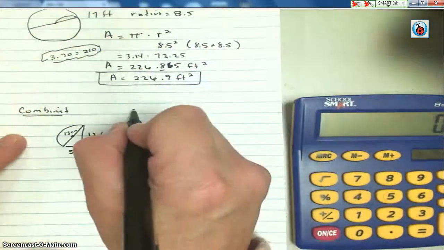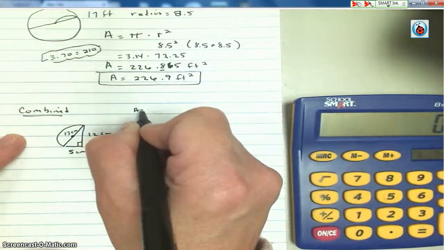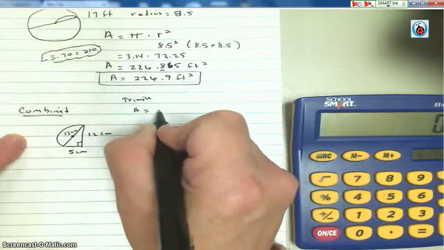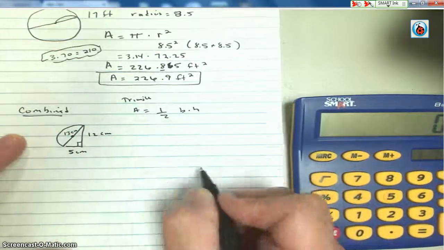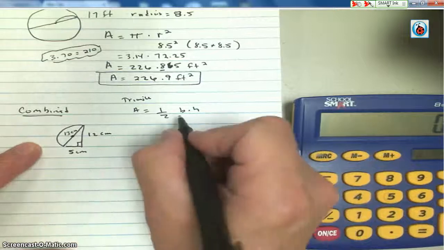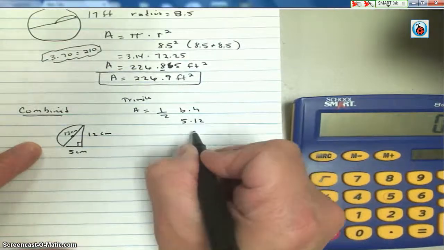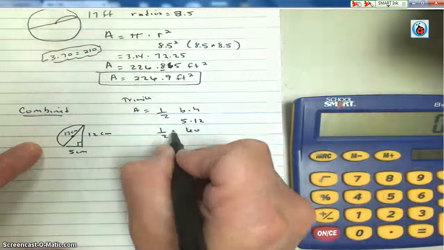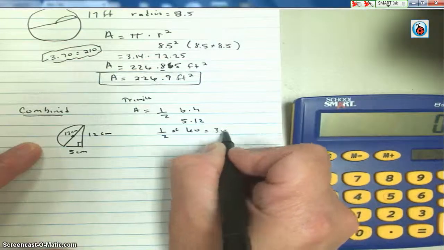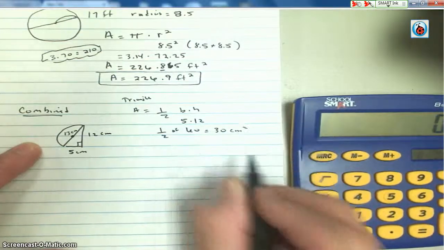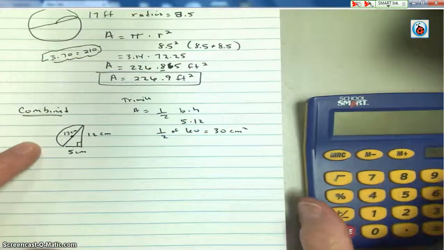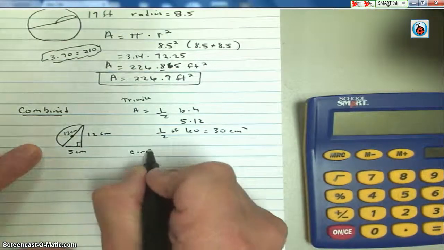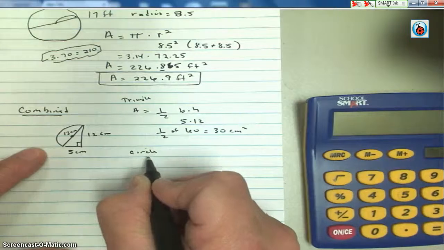So again, we're going to find the area of a triangle first, which is equal to 1/2 of base times height. So base times height, we have 5 times 12, which is 60. And 1/2 of 60 is equal to 30 centimeters squared. So that is the area of our triangle. And then we want to find the area of a circle. We have to find the area of a whole circle first.